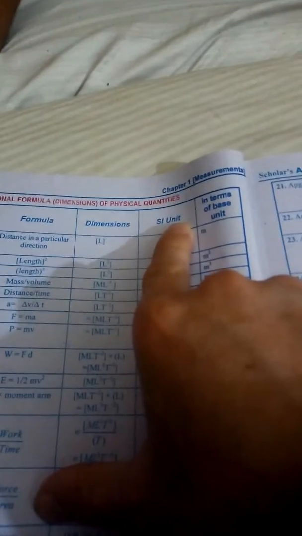Consult the key book for more. I think I copied this from my notebook. It should be somewhere. Yes, on page number 18 of the Scholar Publication Physics 11th key book, you will get these quantities with formula, dimension, SI unit, and in terms of base units.